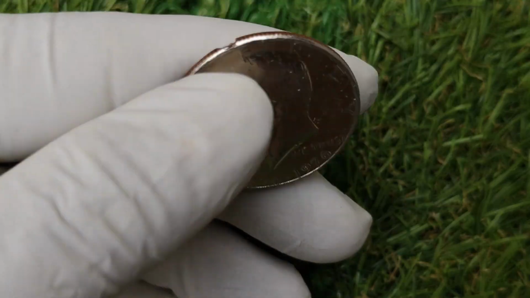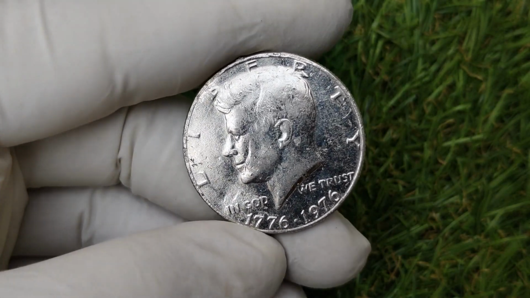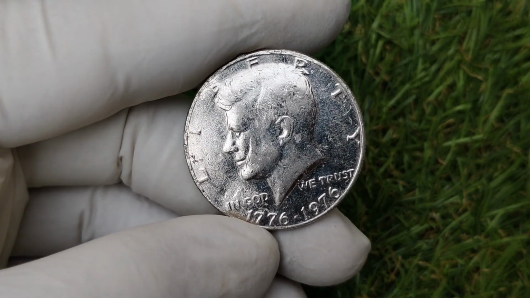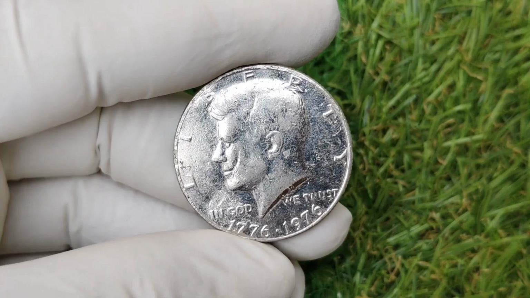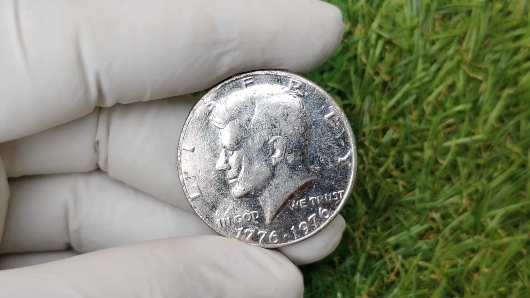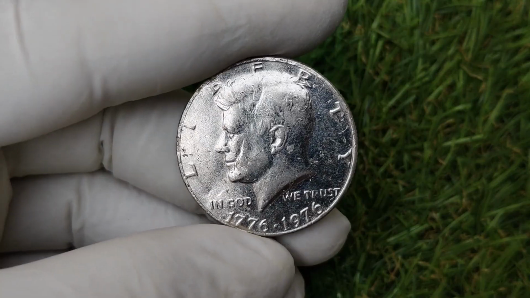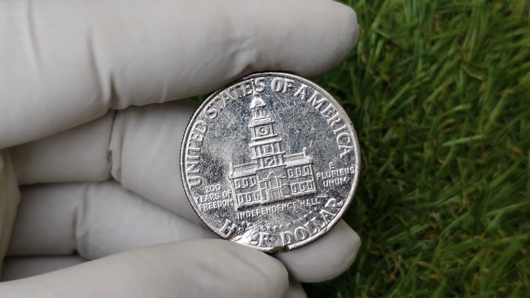Condition is everything when it comes to determining worth. A heavily circulated coin with scratches, wear, and dull surfaces will naturally be less desirable than one that looks as if it just left the mint. Collectors carefully examine details such as Kennedy's hair, the sharpness of Independence Hall, and the clarity of the lettering. Proof coins are judged even more strictly, with attention given to contrast, surface preservation, and any imperfections.